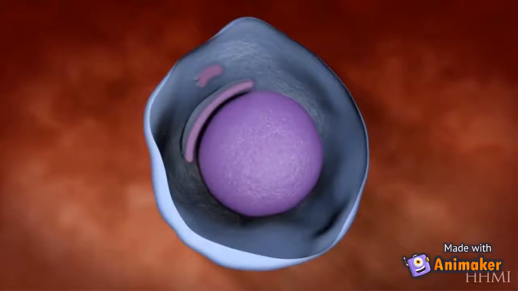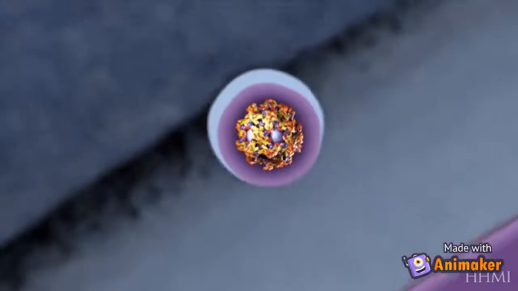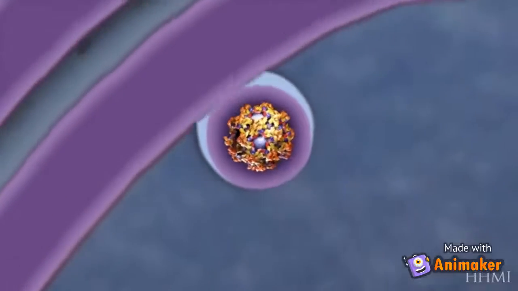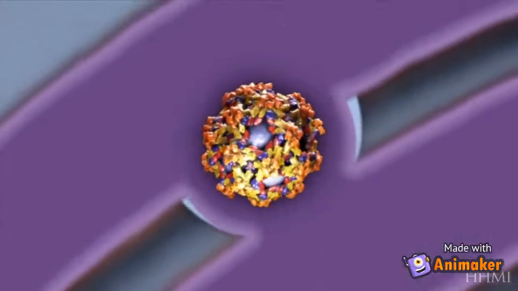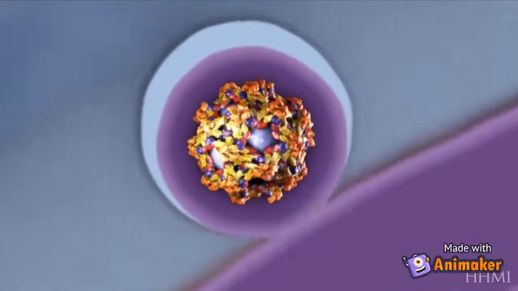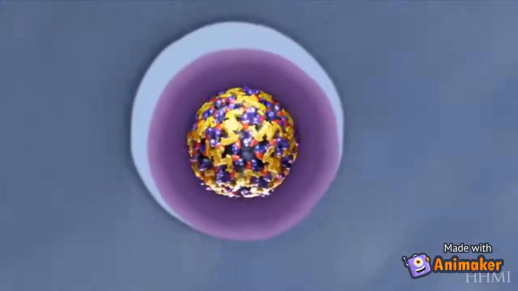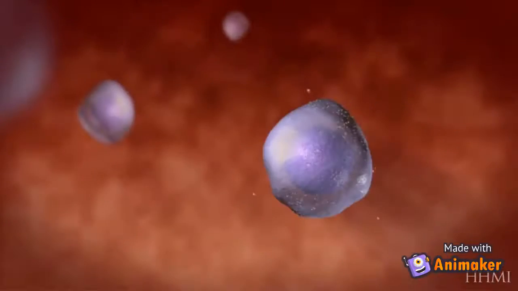The packaged RNA and proteins undergo budding. The viral proteins are incorporated into the host cell's membrane and travel through the Golgi apparatus and endoplasmic reticulum while undergoing maturation. Once the mature virion has exited the cell, it will now infect the other cells.